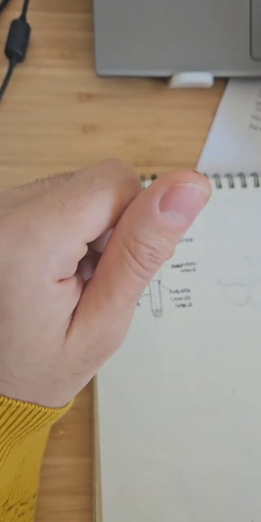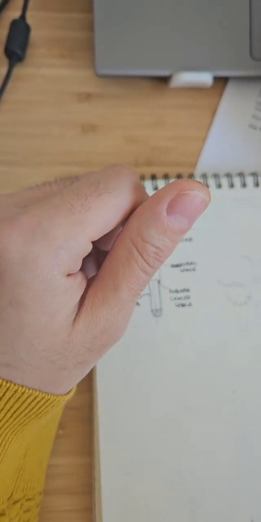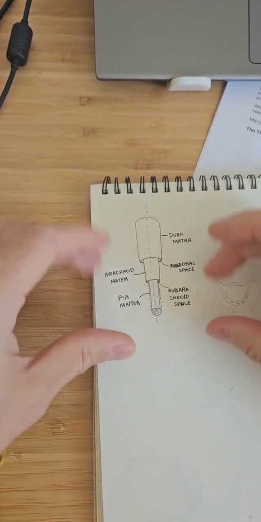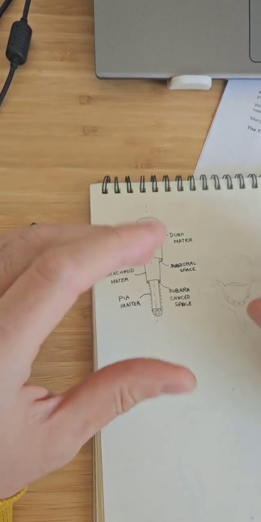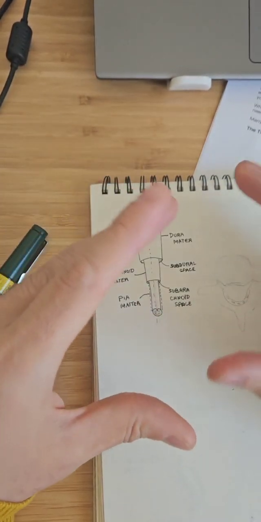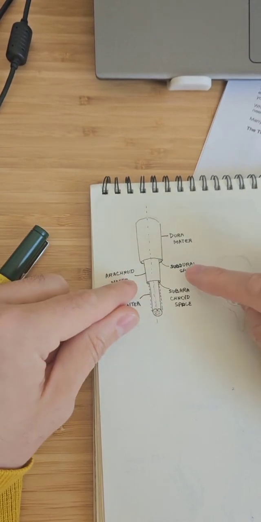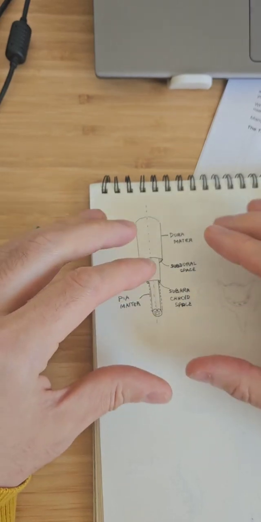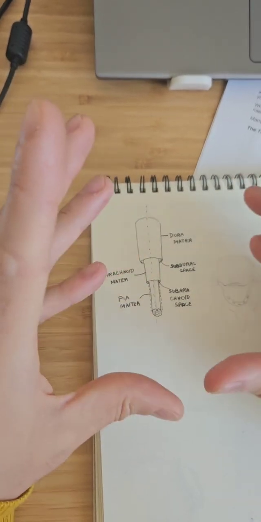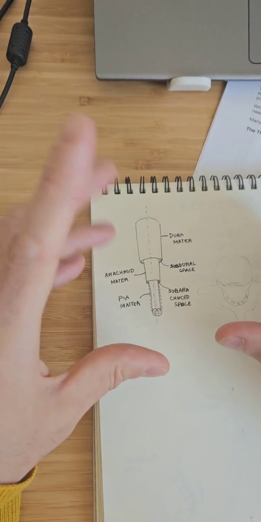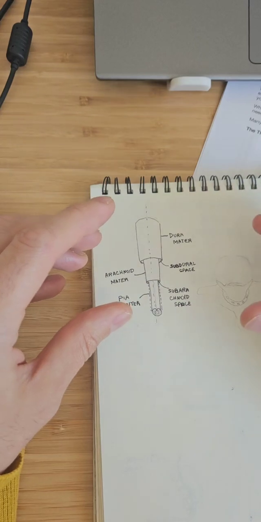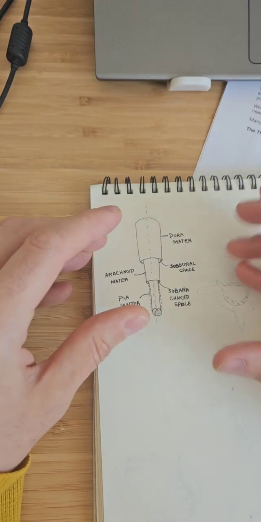Now, just to wrap up this part here. Dura mater, the outermost and the toughest layer. Arachnoid mater, the middle layer. Usually you're going to see this spider-like structure, the reason why the name arachnoid comes from the Greek word arachne.